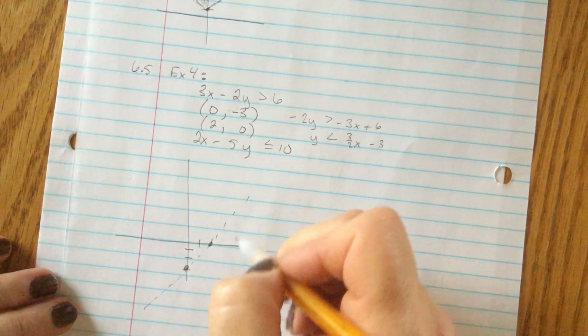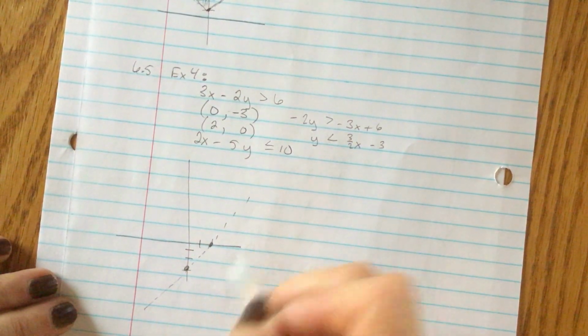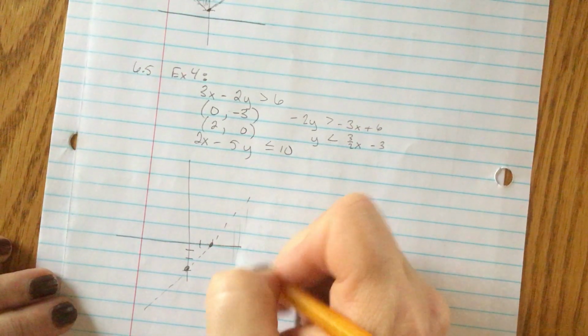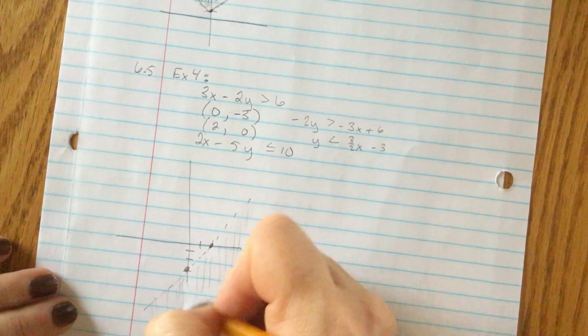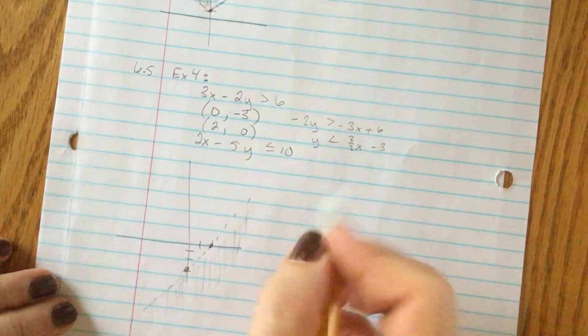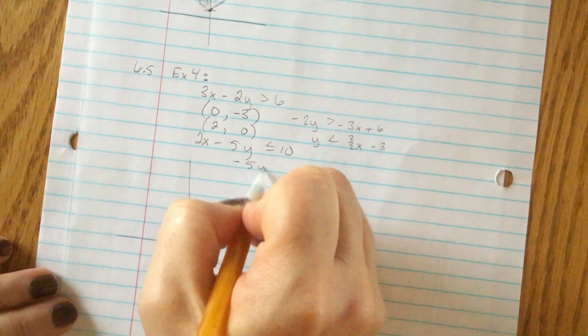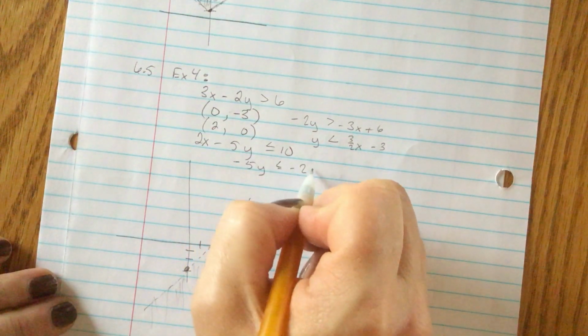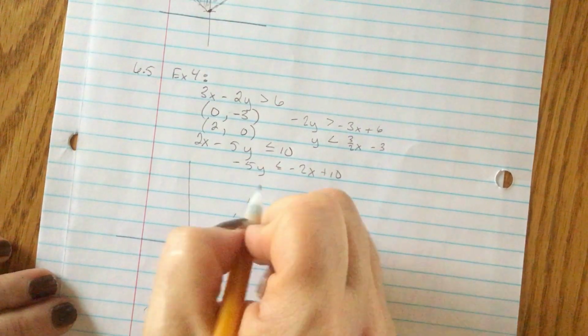Now you don't want to shade a whole lot, because our answer is actually going to be where it intersects. So just shade it real lightly. That's going to be below that line. So for this one, I'll go ahead and rearrange it. It's your preference whether you want to rearrange it or use intercepts to graph it.